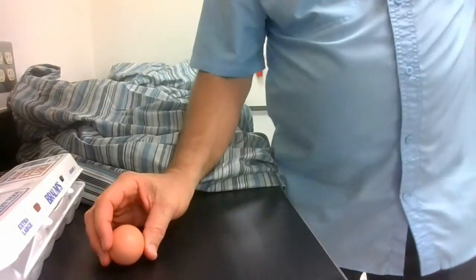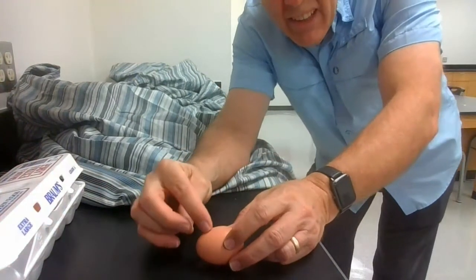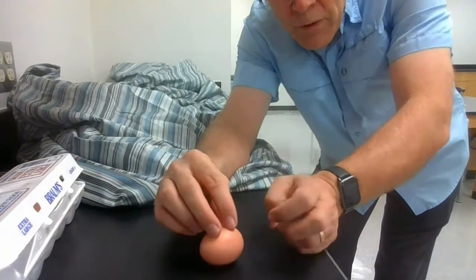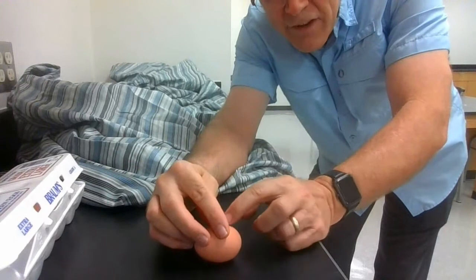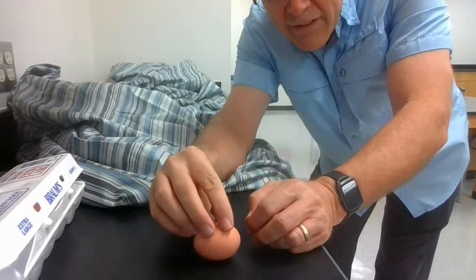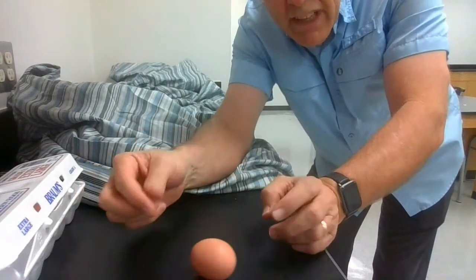Someone says, well, what's the difference? Well, it has to do with inertia. The inside of the egg is a liquid, and it wants to stay still. Inertia. When I put a force on the shell, I'm not putting a force on the inside. The inside is trying to stay still, and the shell is trying to turn, and so it's very sluggish.